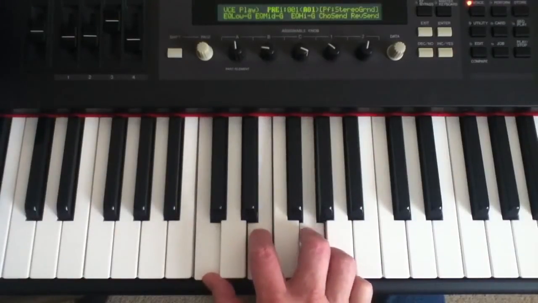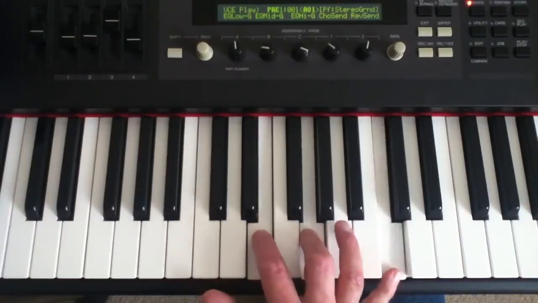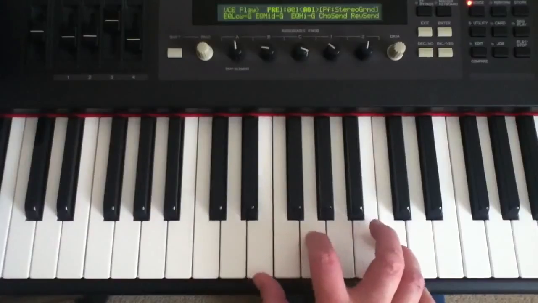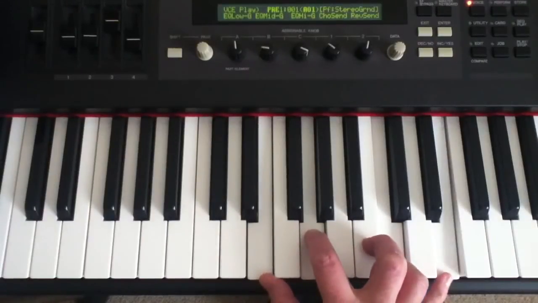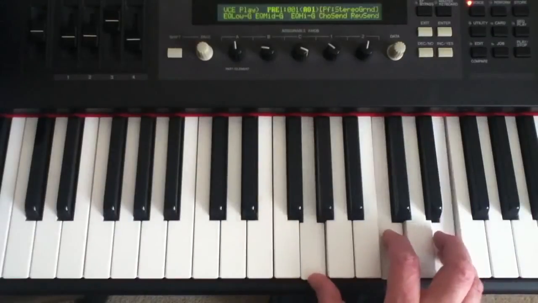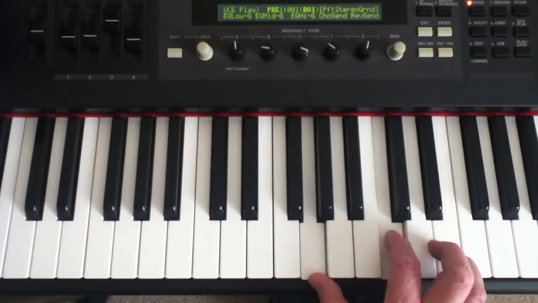Now if we take the lowest note C and make it the highest note and then rearrange our fingers, this becomes the first inversion of C major with the notes E, G and C. If we do the same thing again and take the bottom note E and move it up to the top and rearrange our fingers, this becomes the second inversion of C major, which is G, C and E.